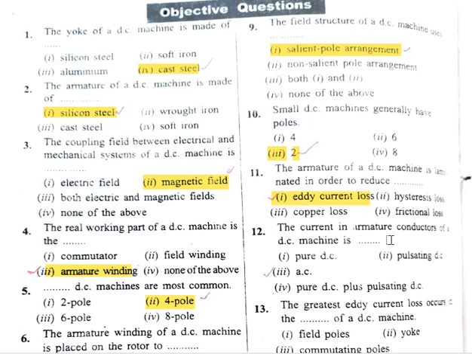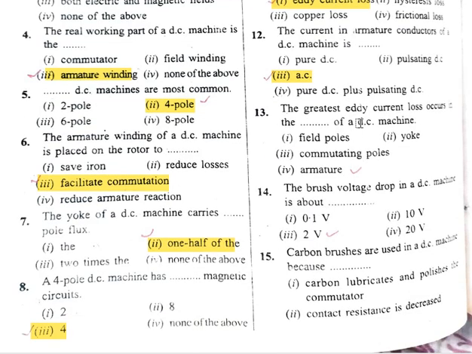The current in armature conductor of DC machine is AC. The greatest eddy current loss occurs in the armature of DC machine. Armature brush voltage drop in DC machine is about 2 volt.